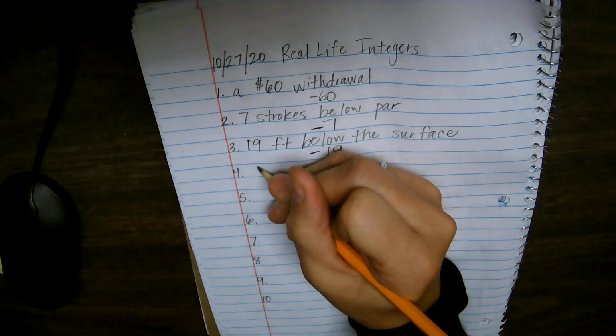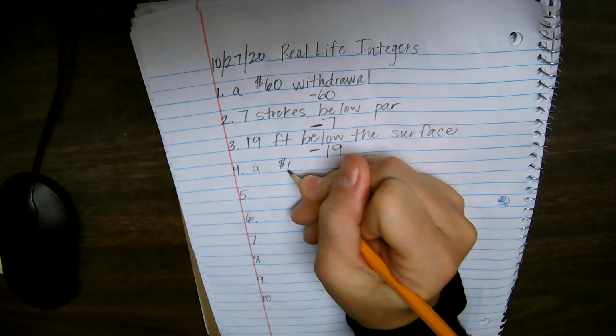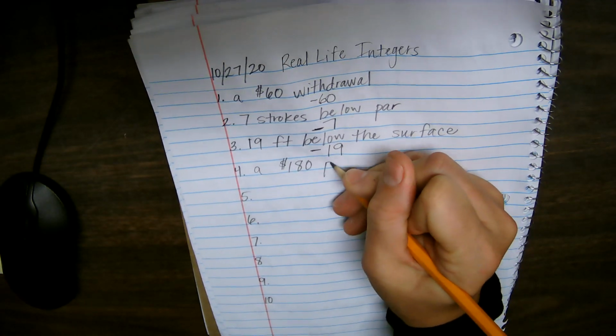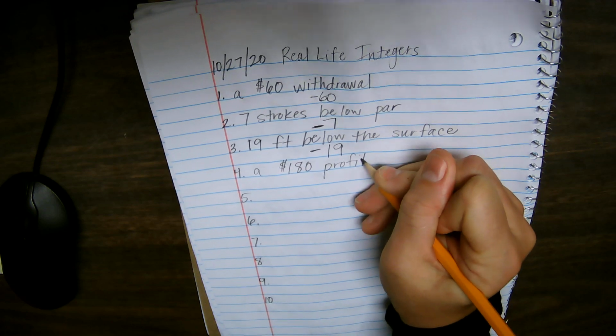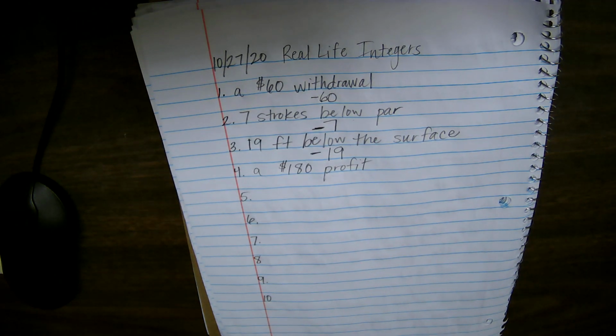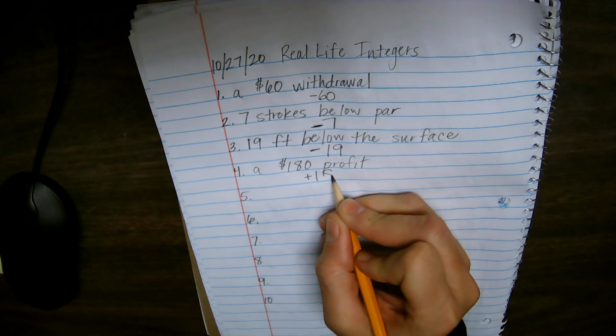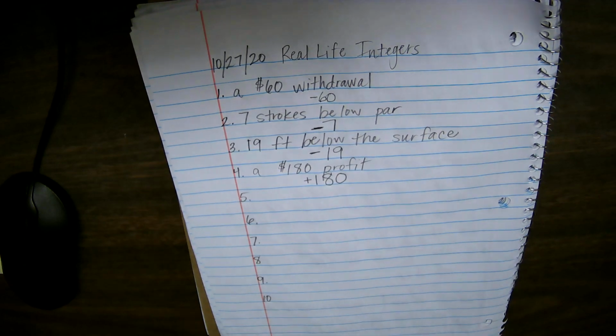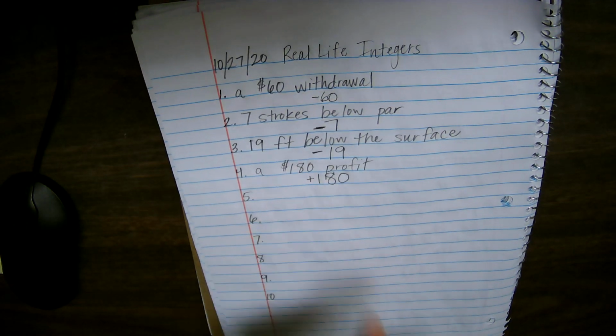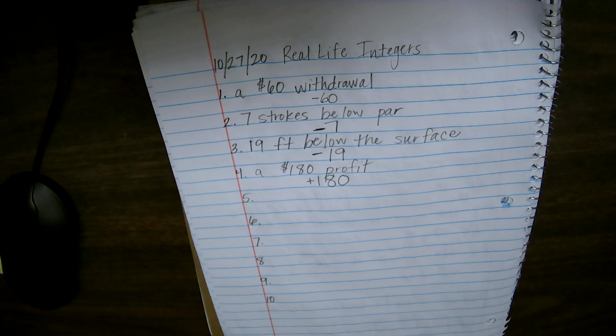How about a $180 profit? Profit means something you gained. What do you think? Yep, so you would be adding 180. It'll be a positive 180. So I don't necessarily have to write the plus there. I'm just doing it for myself.